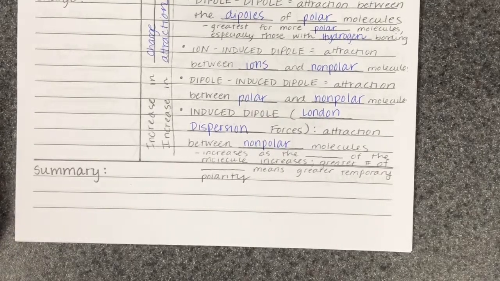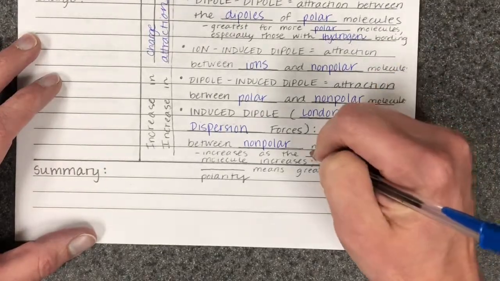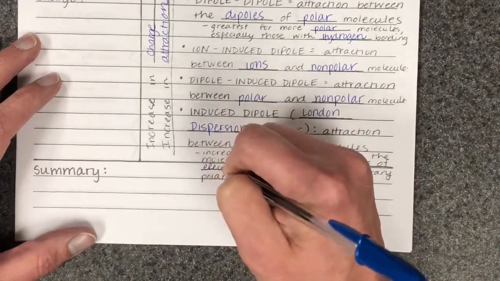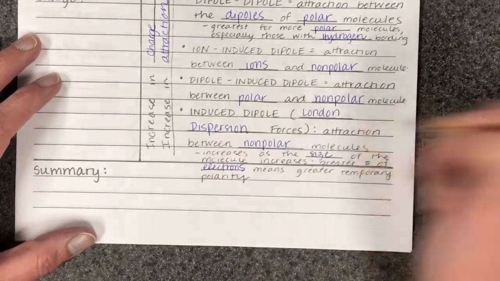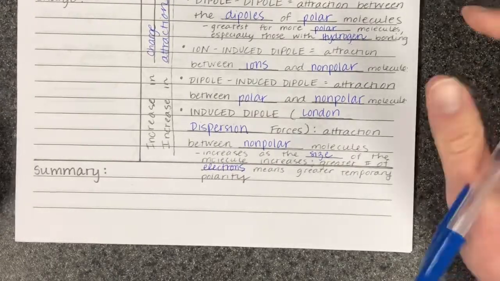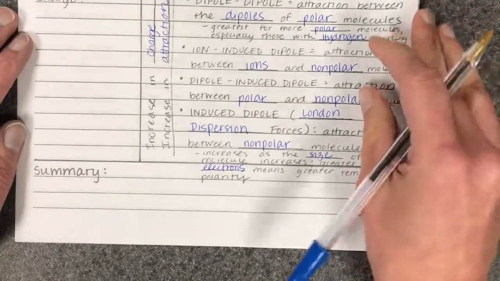It gets a temporary positive and negative end. Now this increases as the size of the molecule increases. So the greater number of electrons is going to cause greater electron shift, right? Which means greater temporary polarity. So you end up with sort of a more charged positive and negative side of that molecule, okay?